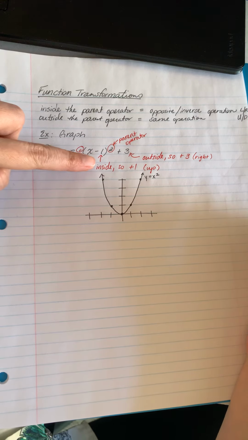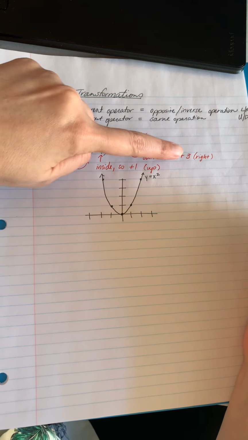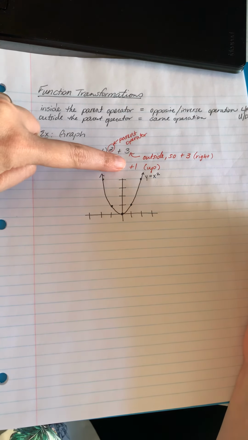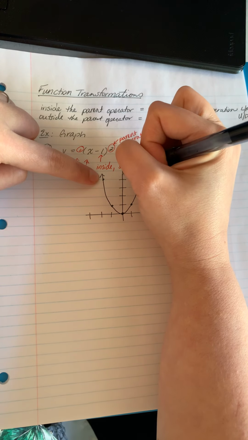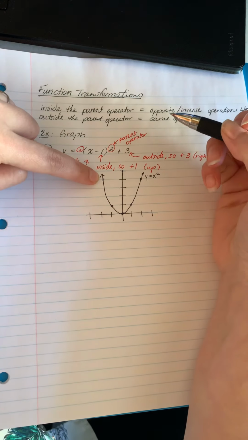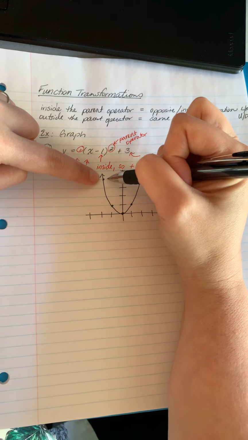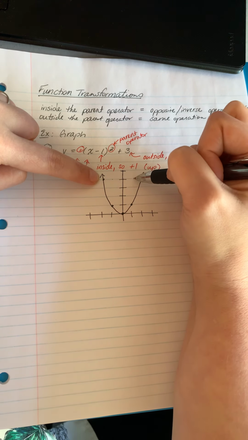Okay. Then we're going to go right 3 and up 1. So we're going to take each one of these points and go right 3. I think I can fit to go to 5. If you can't, that's okay. But all right, right 3. So 1, 2, 3, and up 1.